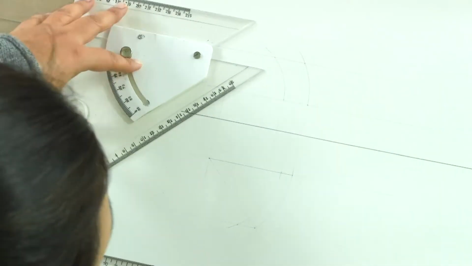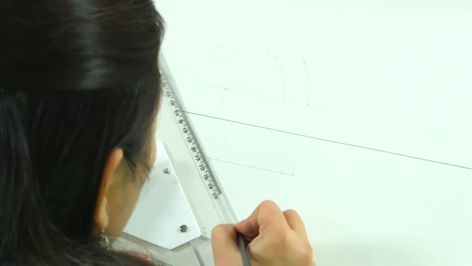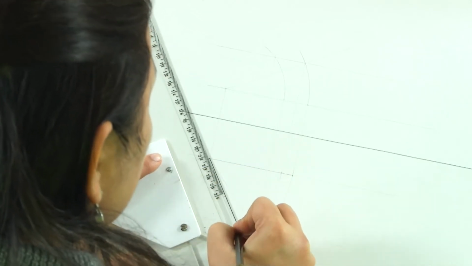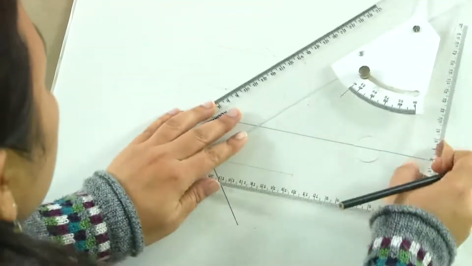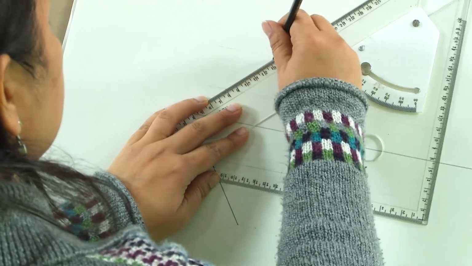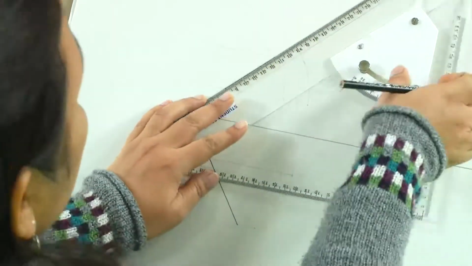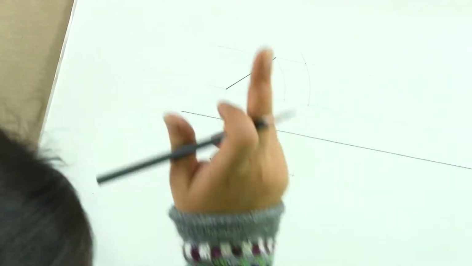And so, the final line that we get here as a result, this line, this is the top view, and this line here is the front view.